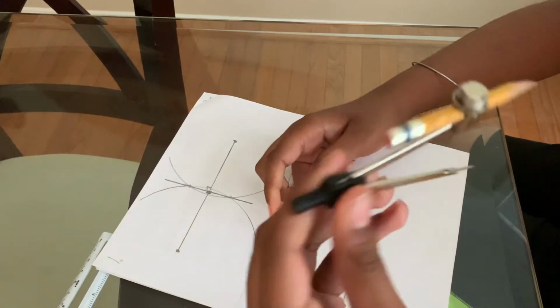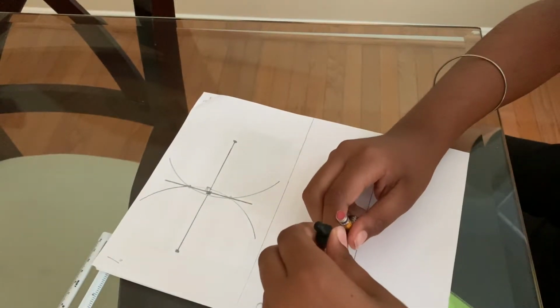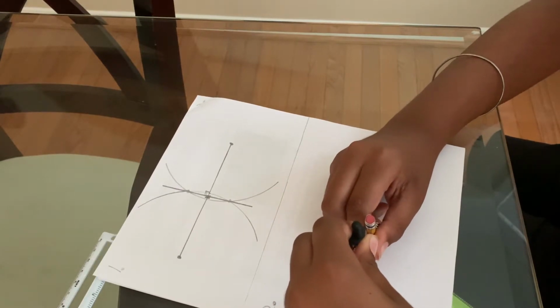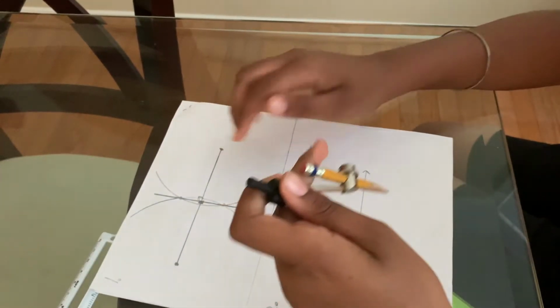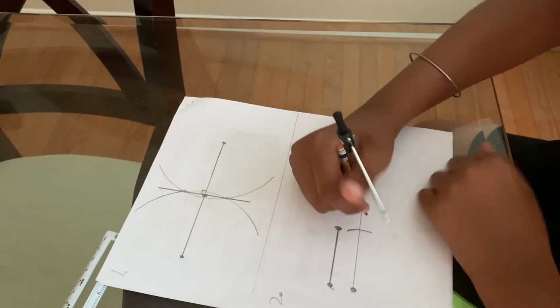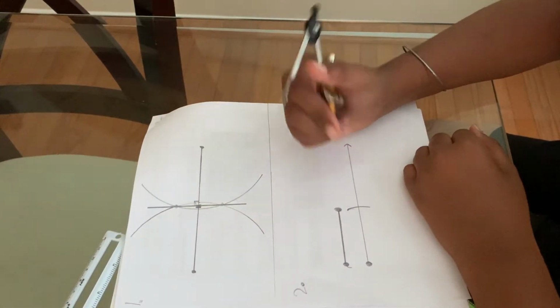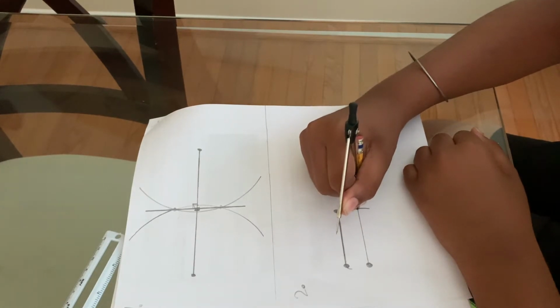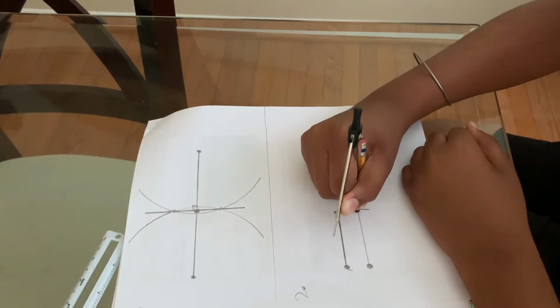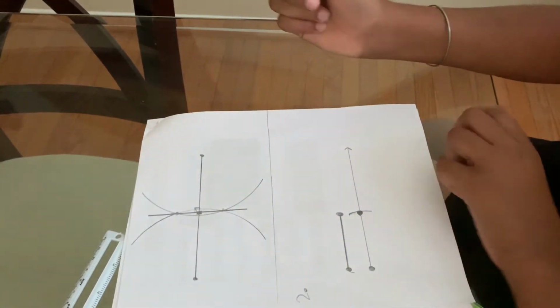Then, not changing the compass width, I'm going to arc. Okay? And then, as you can see, there is a point that intersects the line where the arc intersects the ray.